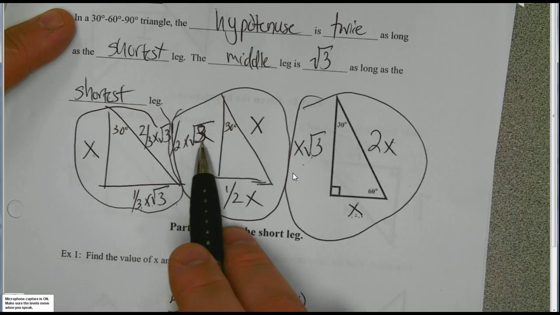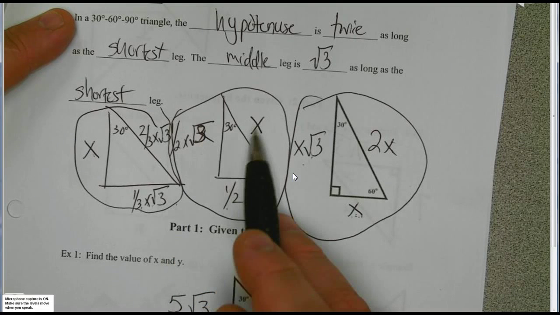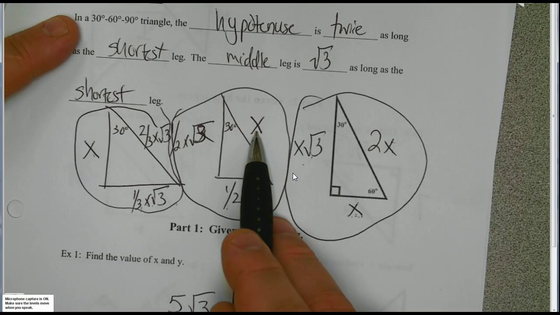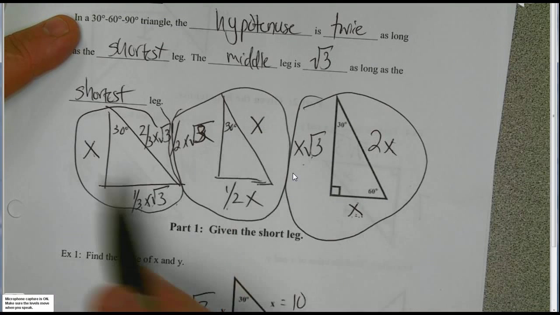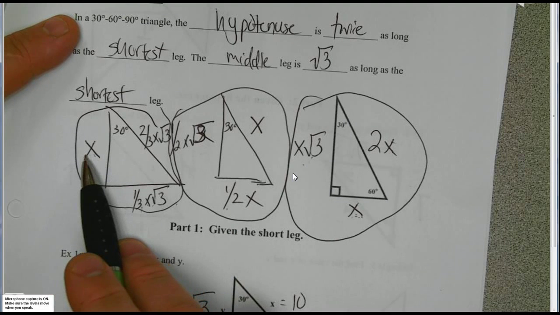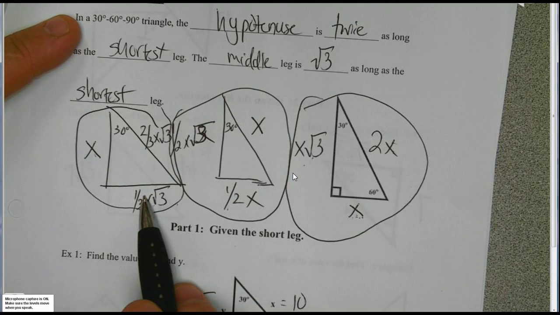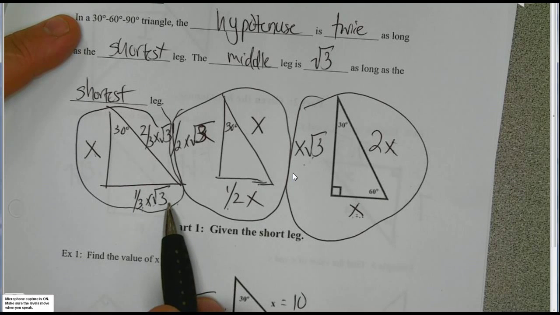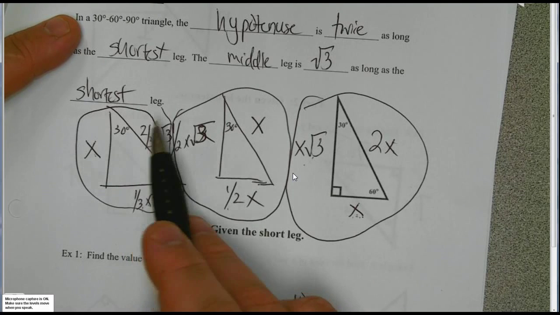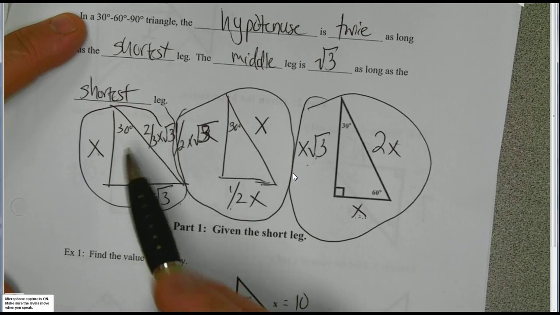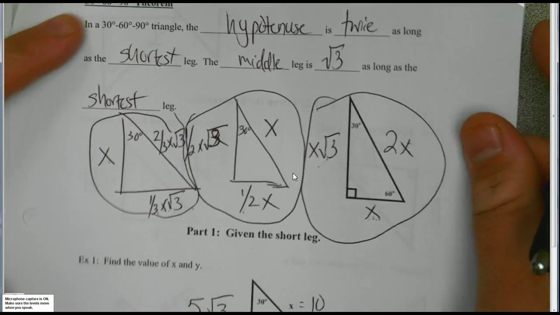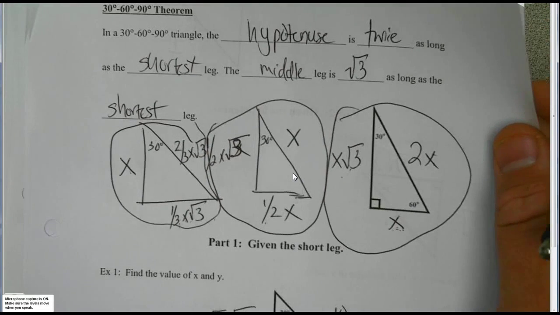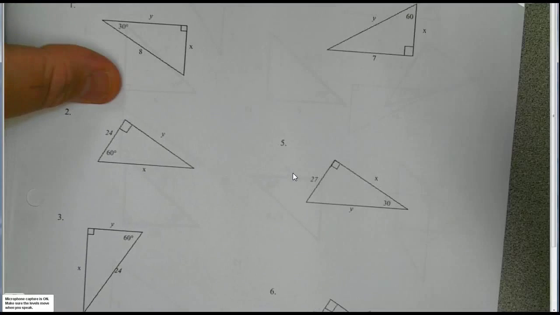That's what we want. We take half of it, we double it to find the hypotenuse. If it doesn't have a radical, then we take 1/3 of it and put the square root of 3, and then we double it and leave the square root of 3. And so it's one of those things where you just have to practice it to get used to the pattern of it all.